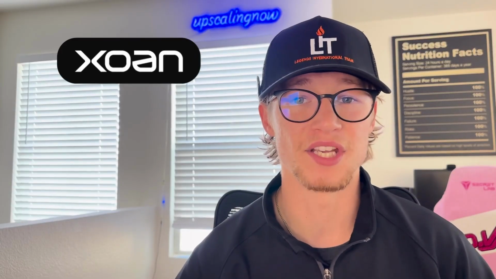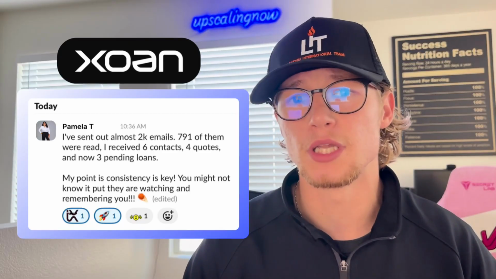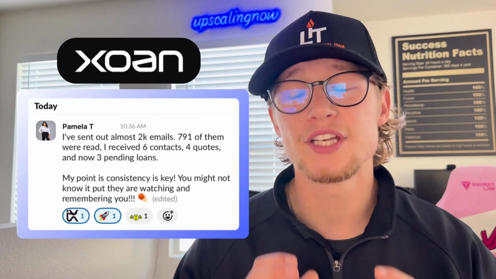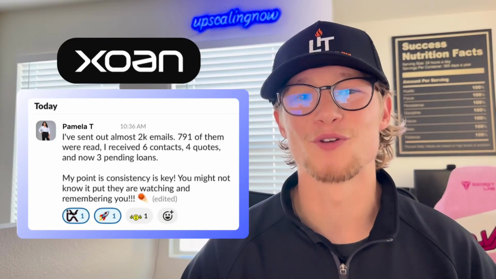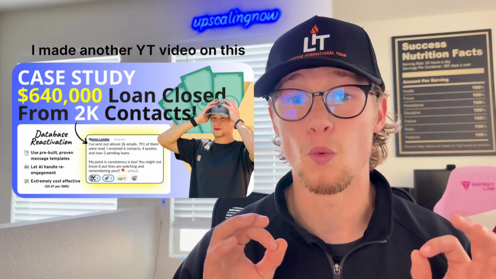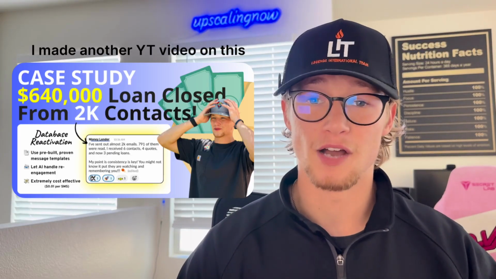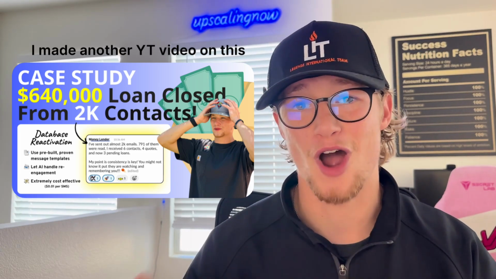Now, get this, even without iMessage, we were able to help Zone Capital, a real estate investment loan company, turn one of their loan officers' databases of around 2,800 leads into 30 different loan scenarios, 4 pending loans, and 1 loan closed for $640,000, all in under a week. That's the power of taking your old list and database and re-engaging them into fresh opportunities.